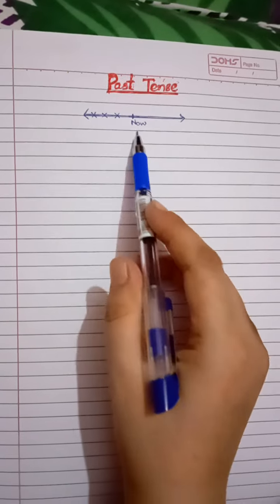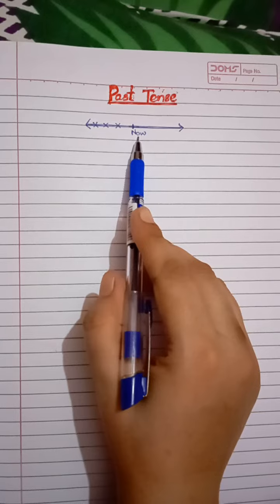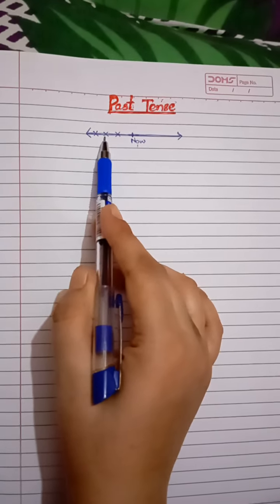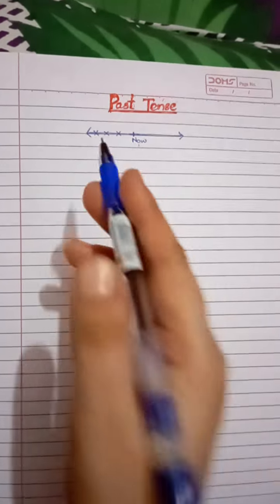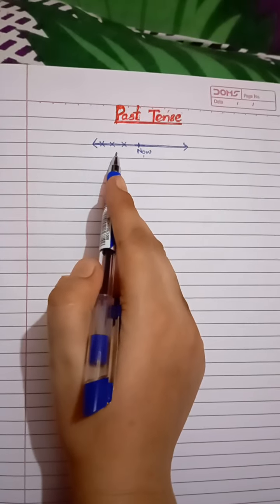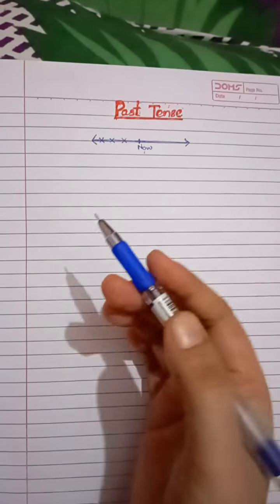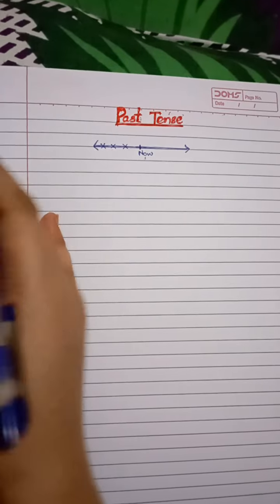Today you will learn how to use the past simple tense. So, you see here I have shown a timeline. Here we see now, and everything before now is in the past. So when we talk about the past simple tense, we are talking about a time that is before now or in the past.